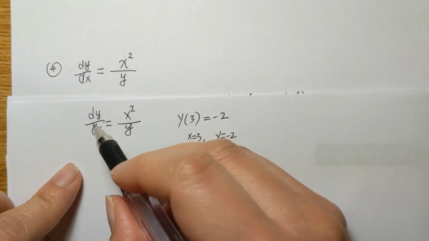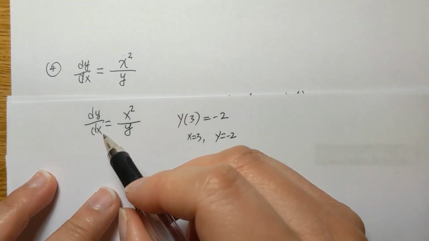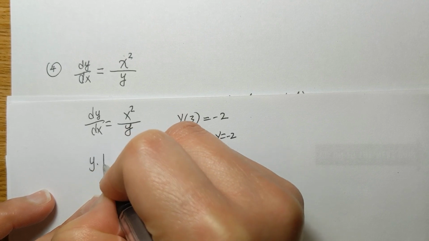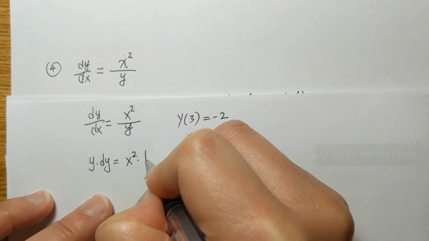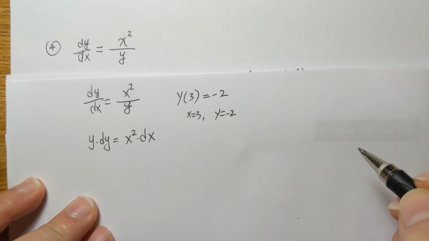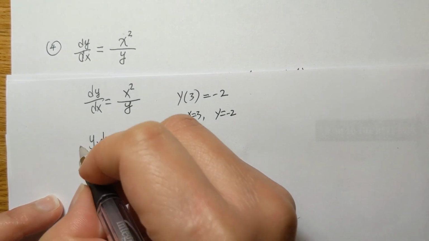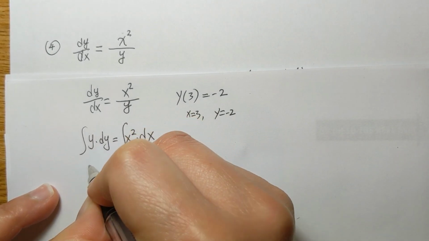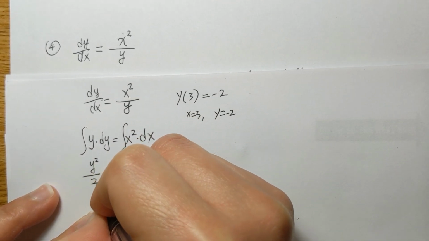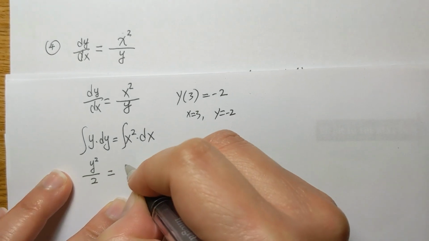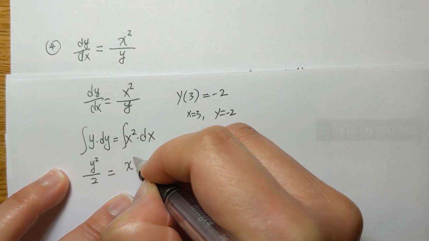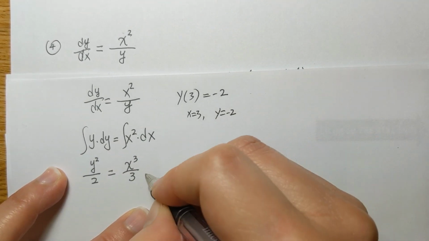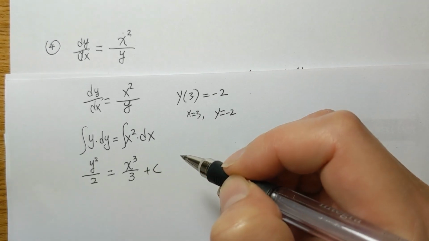So this one, you cross multiply, it will work already because there's not much over here. So y times dy equal to x squared times dx. And we're going to put the integral. So the exponent of y is 1, so 1 plus 1 is 2, so divide by 2. And then for x, exponent 2 plus 1 is 3. So it's x to the 3rd power over 3. And then plus c.